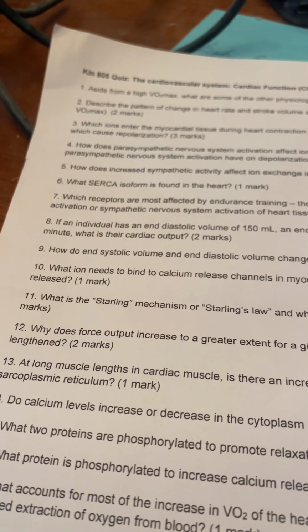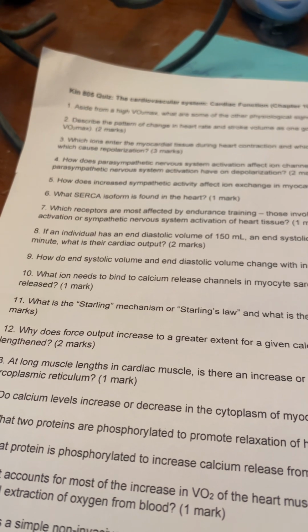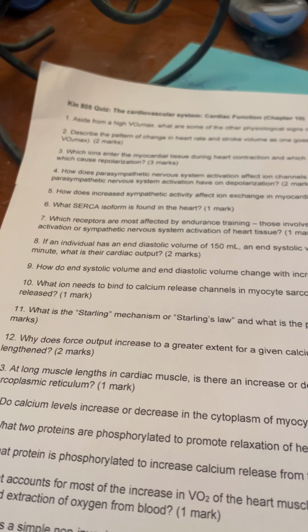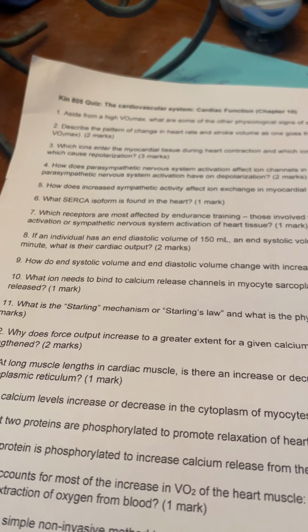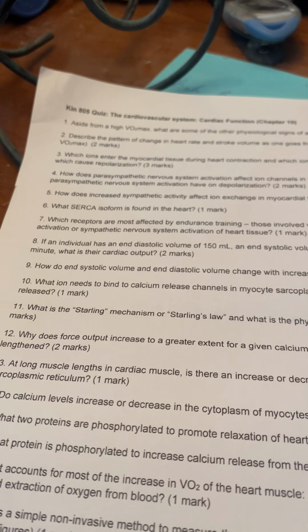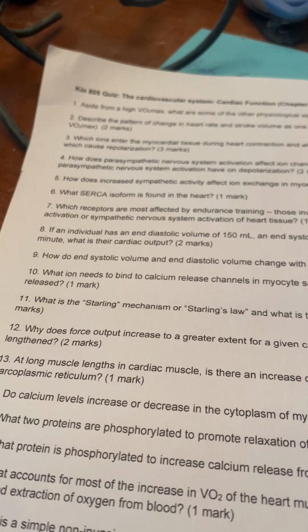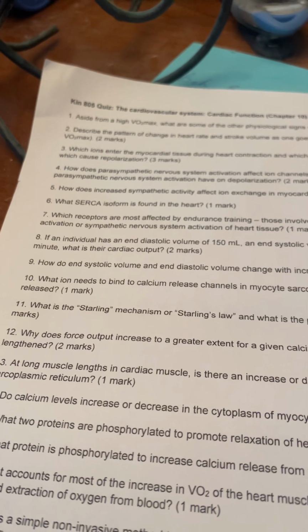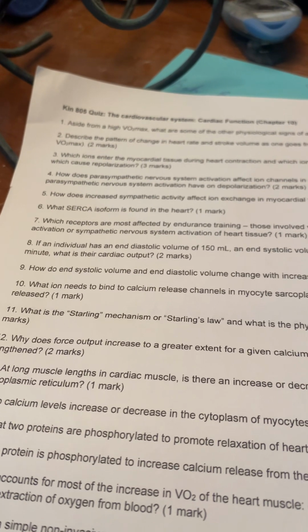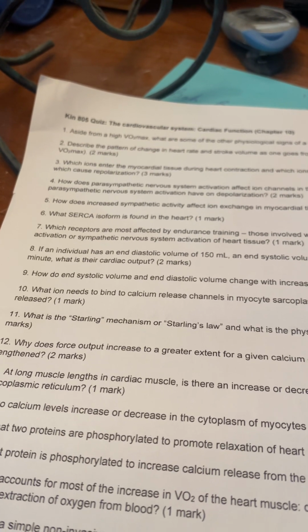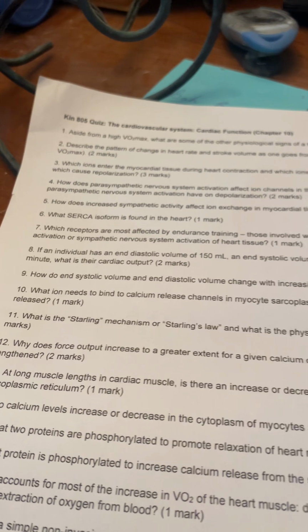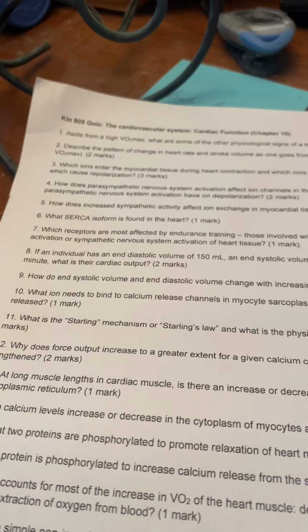Number 15, which two proteins are phosphorylated to promote relaxation of heart muscle between contractions? The first one is troponin I. Troponin I stands for troponin inhibitory. That troponin helps to place tropomyosin over actin and prevent myosin from binding with actin, so that promotes relaxation.